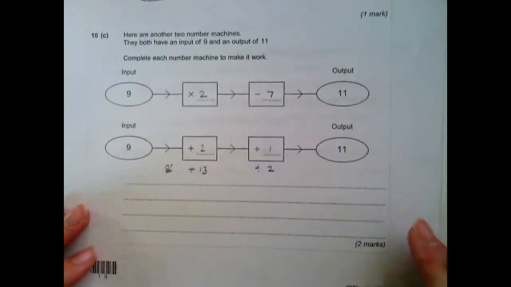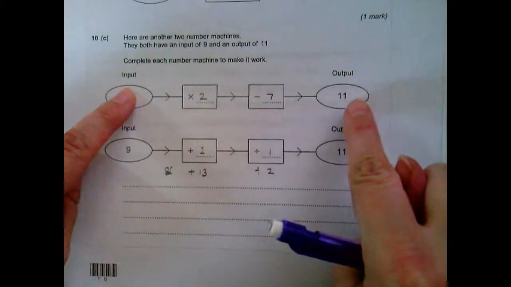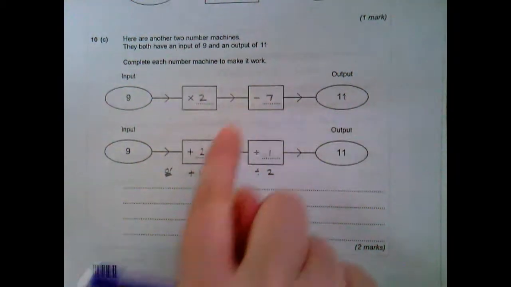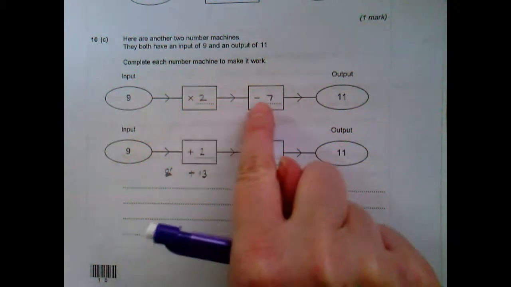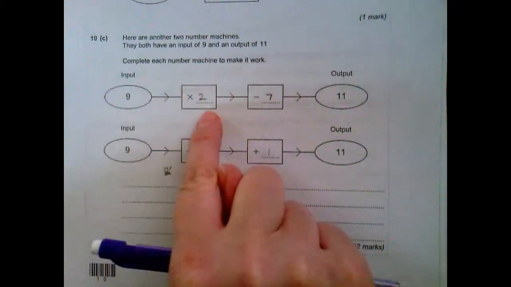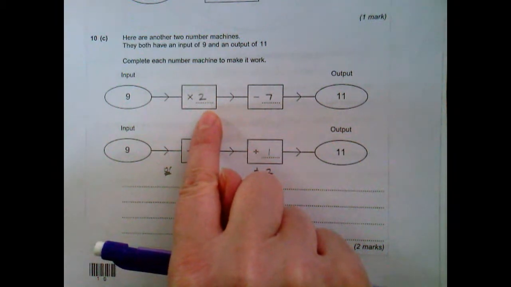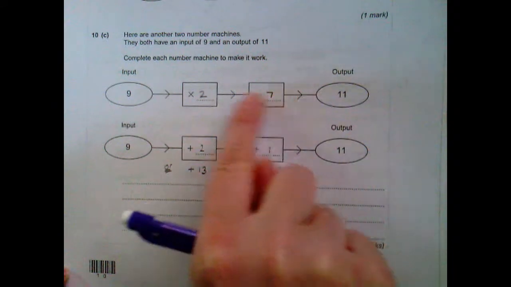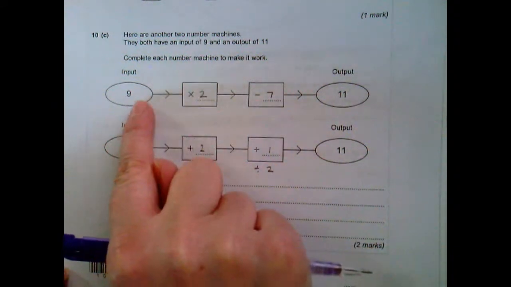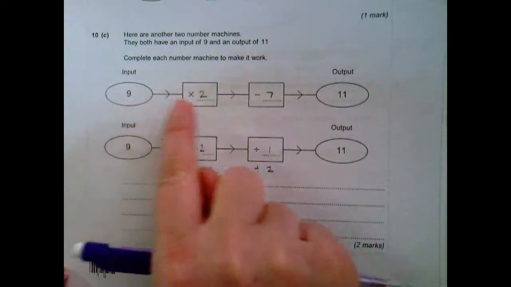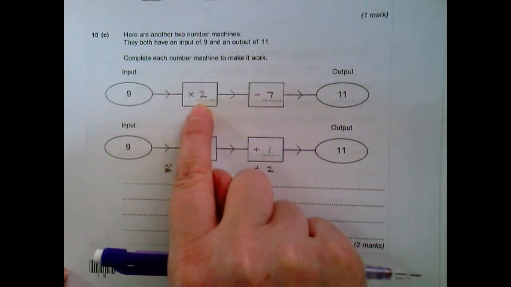Then you've got 2 other number machines and you're given the input and output, and they want you to make up this bit here in the middle. And you had to multiply and then take away for this one. There's different answers here. I just did 9 times 2 would get me 18, and then 18 take away 7 would get me 11. That's not the only option. You could have multiplied 9 by 3 and then taken away something else to get you back down to 11, or 9 times 5 or whatever. I just chose the easiest one. I just multiplied by 2.